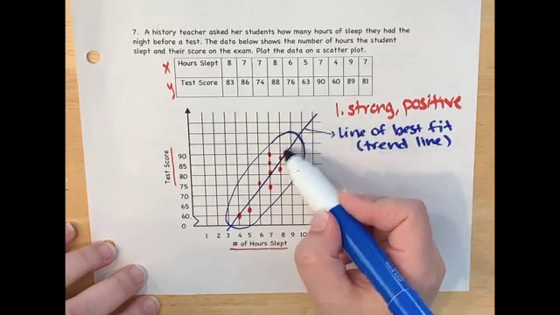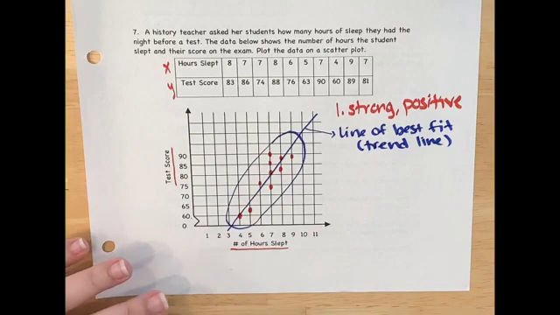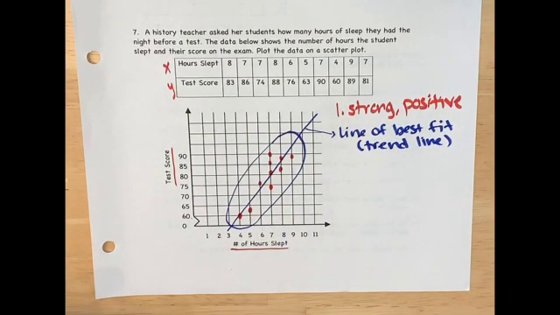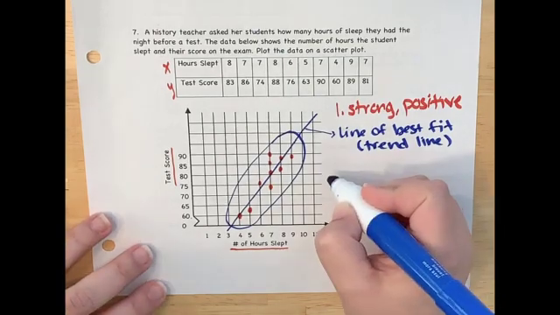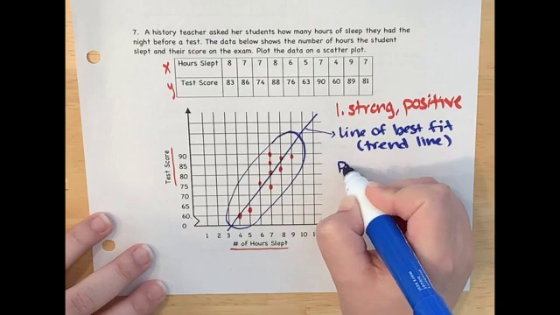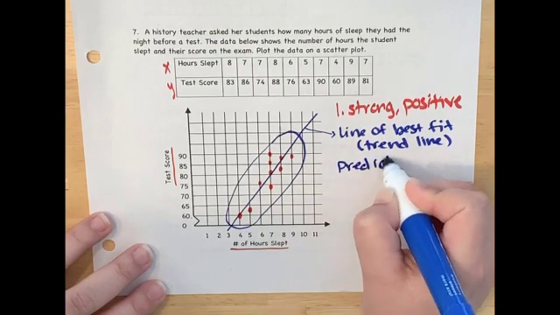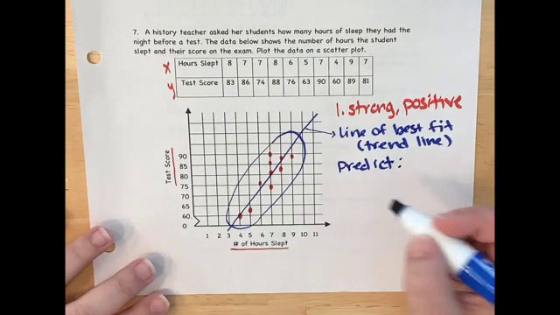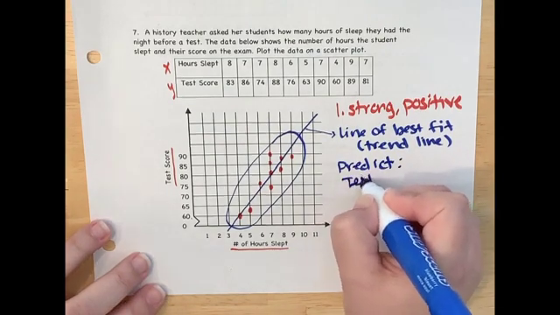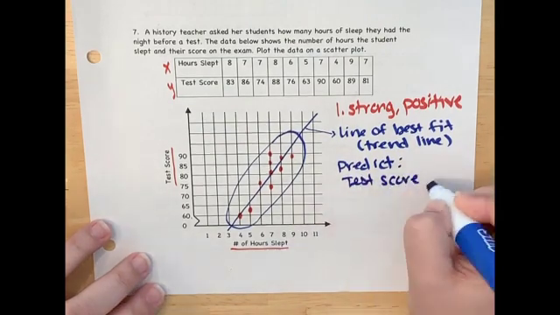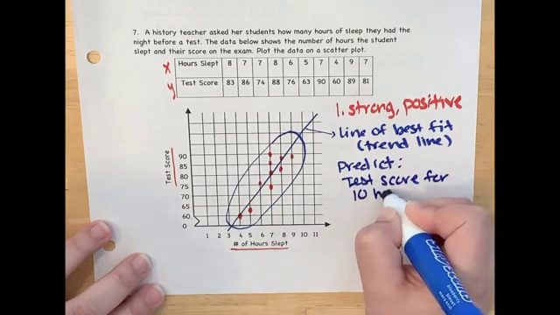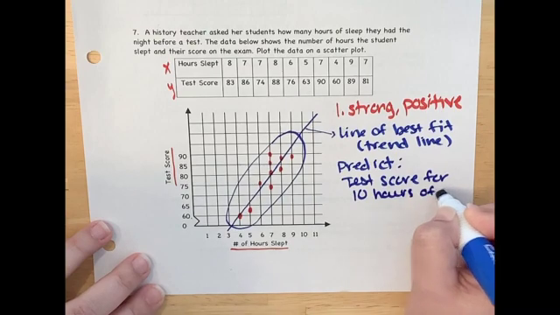Now that I've got my line of best fit, we're going to use that to make predictions, just like we would if I had drawn a line and said predict what would happen in 5 years from now. Kind of the same idea. So let's make some predictions. The prediction I want us to make is what your test score would be for 10 hours of sleep.